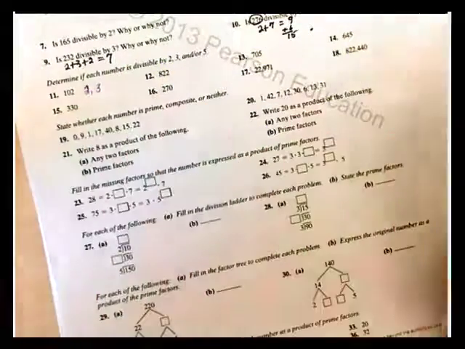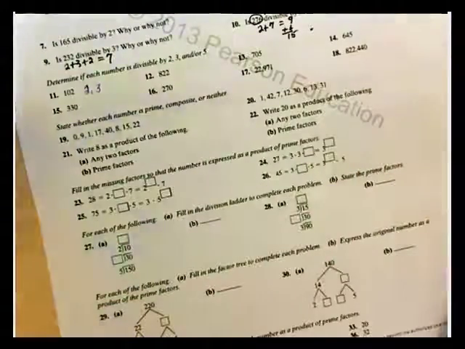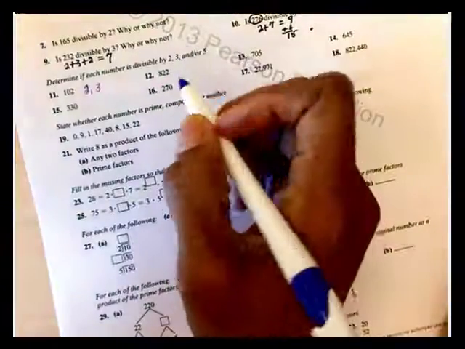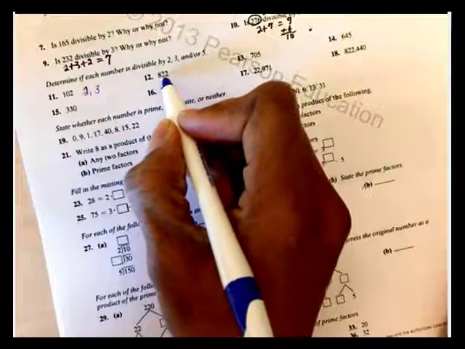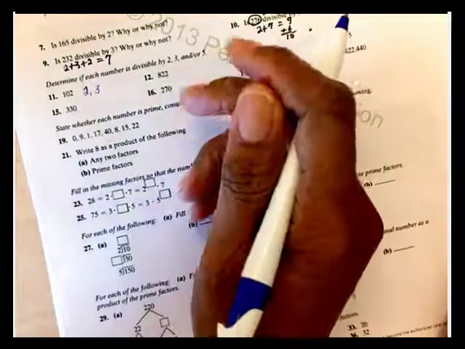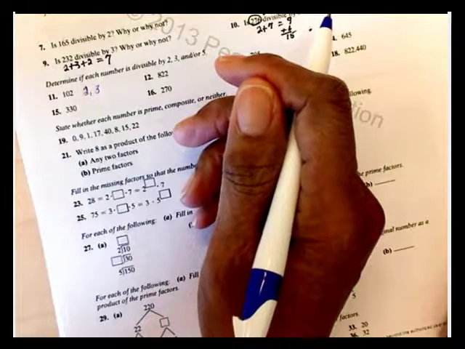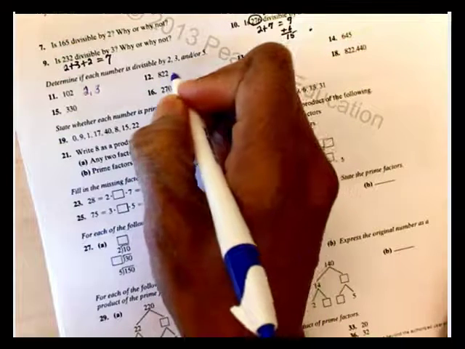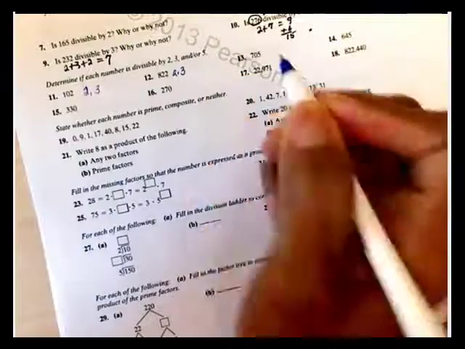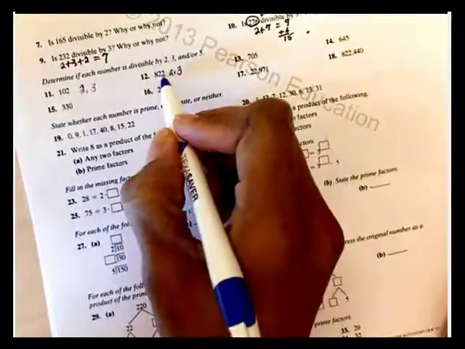Let's look at the number 822 in number 12. Yes, that number is divisible by 2 because it's even. The last digit is even. If we add 8 plus 2, we get 10, plus 2 is 12. 12 itself is divisible by 3. Or you can add that 1 and 2 and find it's divisible by 3. So the number 822 is divisible by 2 and 3. It is not divisible by 5 because it doesn't end in 0 or 5.